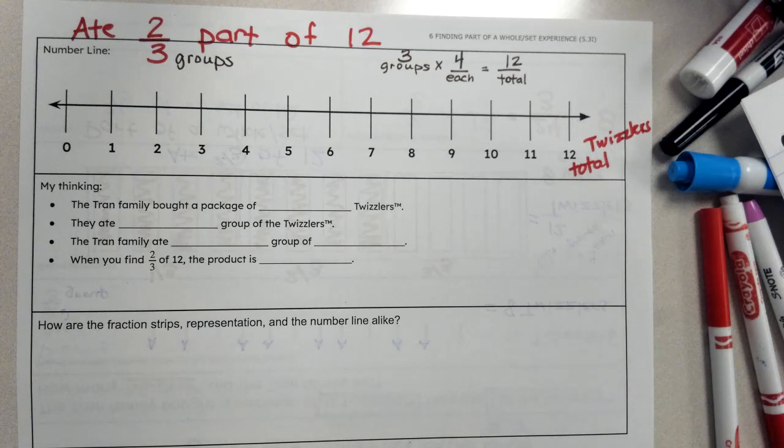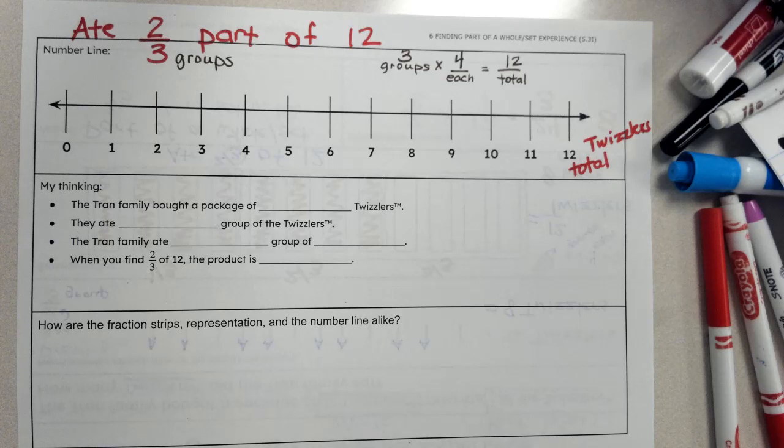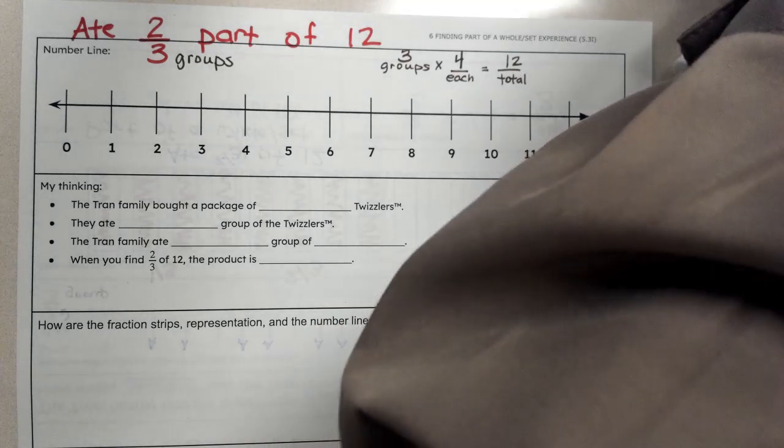So I can partition my number line into how many equal groups? 3. I want it to be the same. Now, why is it 3 and not 4? Because it's 3 groups. Because our denominator is 3. If our denominator was 4, we would want to partition it into 4 groups. But our denominator is not 4. Our denominator is 3. So now what I'm going to do is I'm going to partition this.